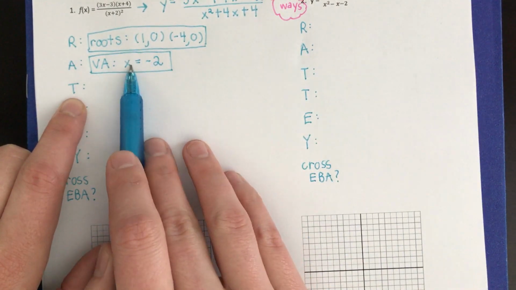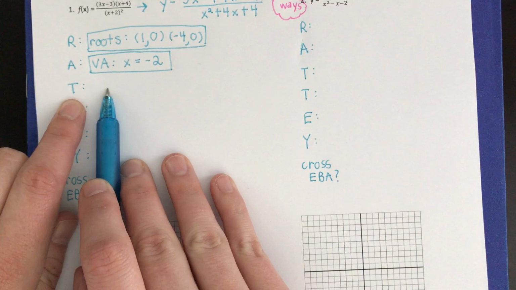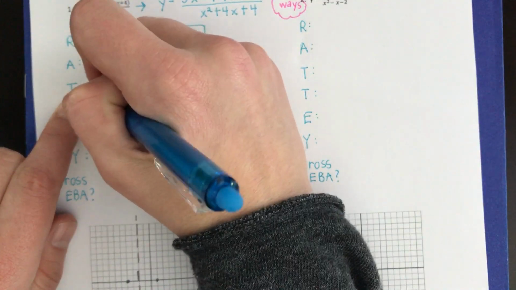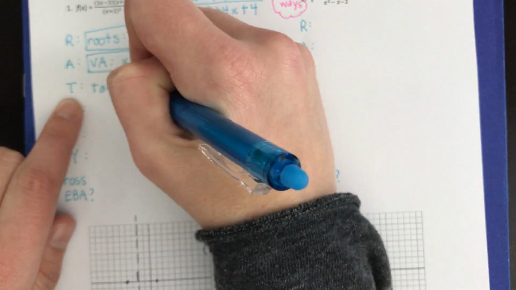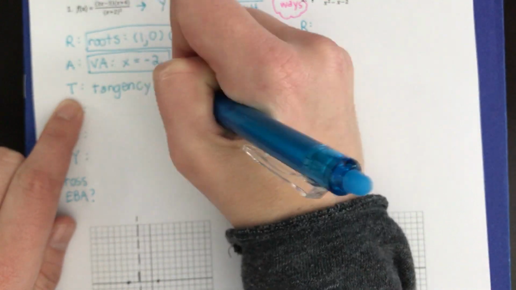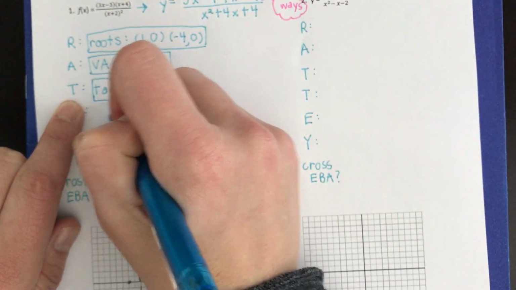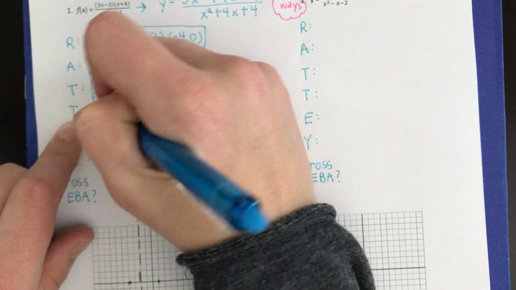Okay, remember, tangency comes before togetherness. So it was numerator, denominator, numerator. Do I have any factors squared in the numerator? No, so tangency would be none. Okay, so nothing to worry about there. Togetherness.